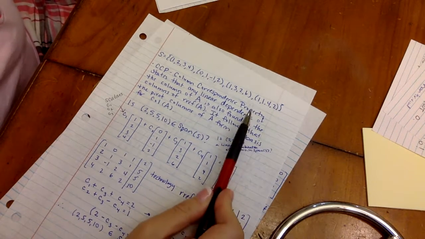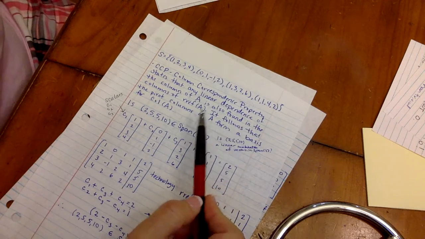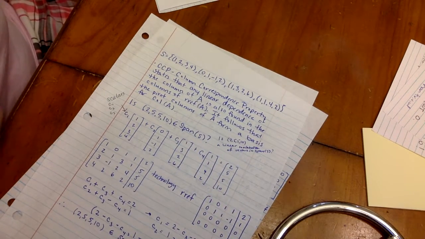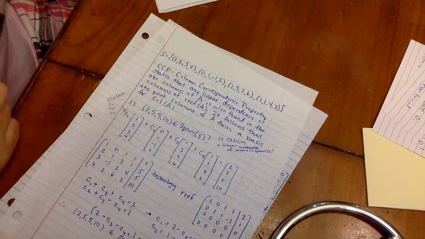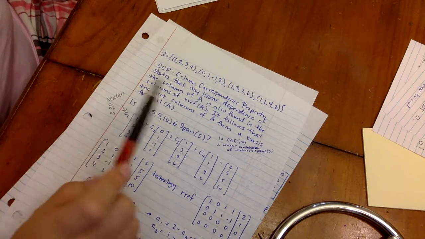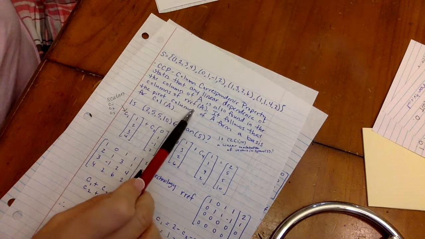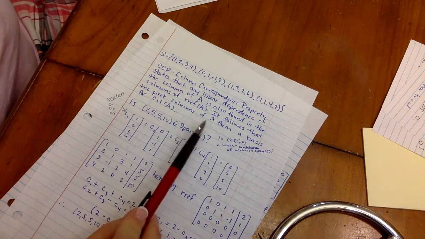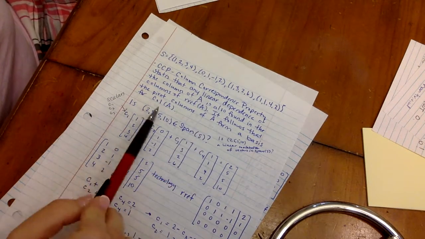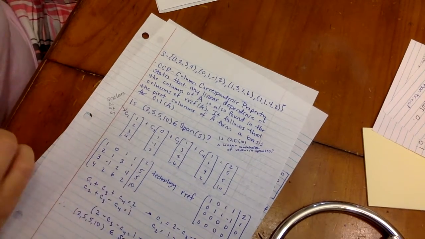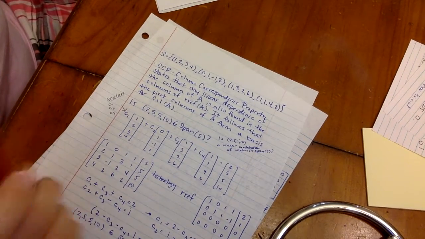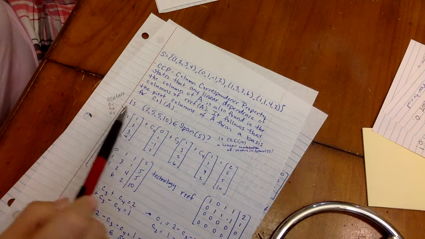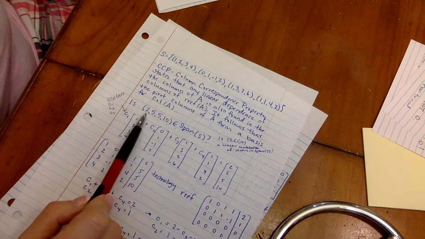I've looked it up, and it's a property or principle that states that any linear dependence of the columns of a matrix A is also found in the columns of the row reduced echelon form of the matrix A. And it follows that the pivot columns of the matrix A form a basis from those same pivot columns of matrix A.